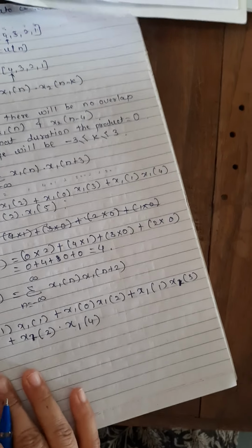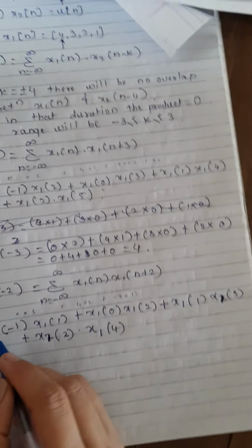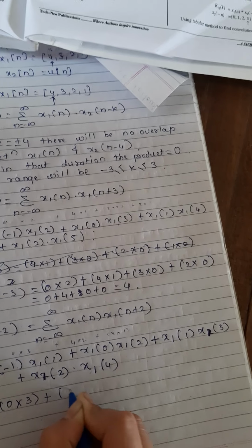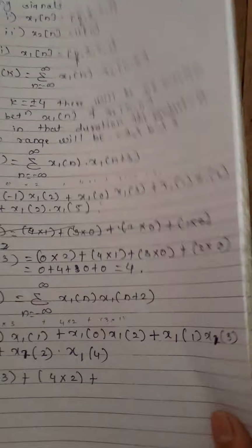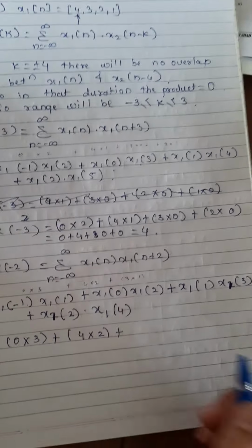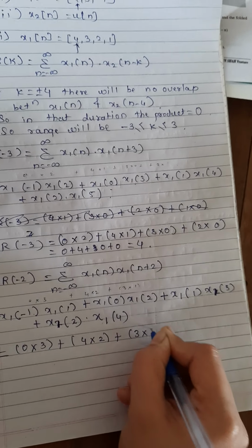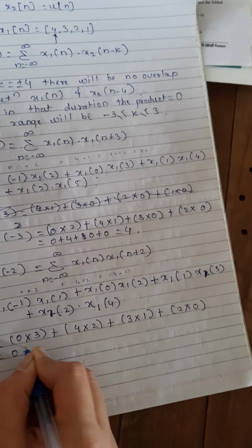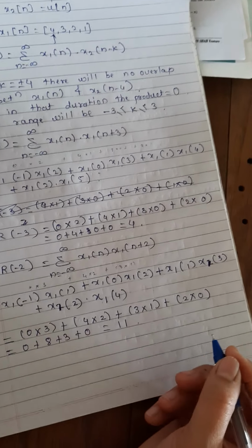So what is x1 of minus 1? It is 0. x1 of 1 is 3, plus x1 of 0 is 4 into x1 of 2 is 2, plus x1 of 1 is 3 into x1 of 3 is 1, plus x1 of 2 is 2 into 0. So it becomes 0 plus 8 plus 3 plus 0, so it is 11. Now we have to find r of minus 1.